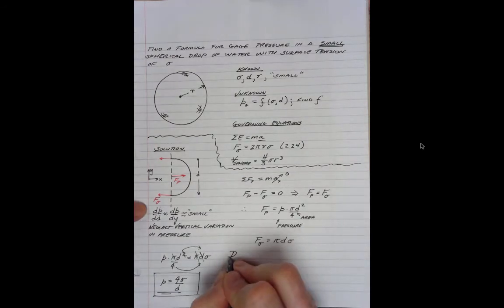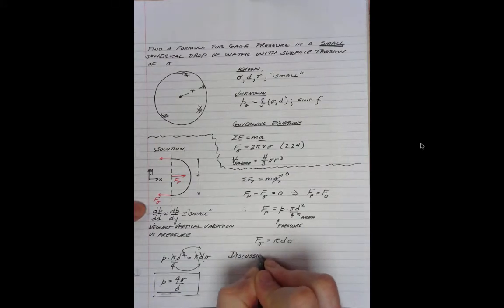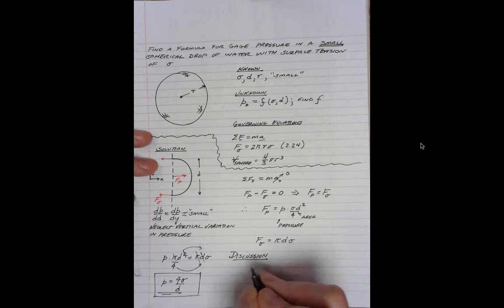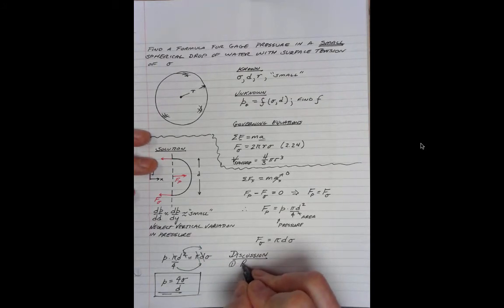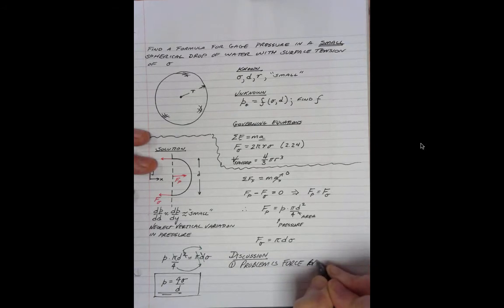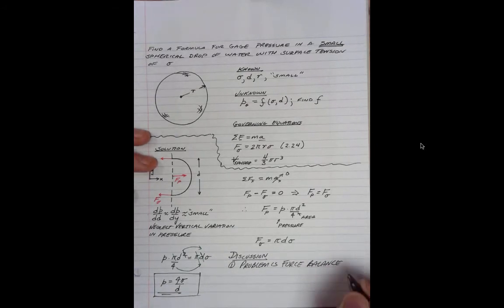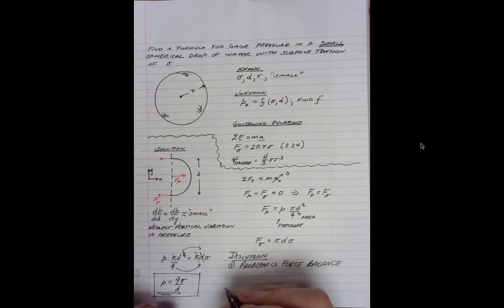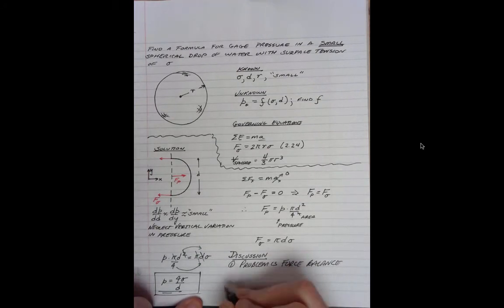Quick discussion. Problems of force balance. If we fail to recognize that, we won't get anywhere. There were no numerical values. It strictly was an equation producer.